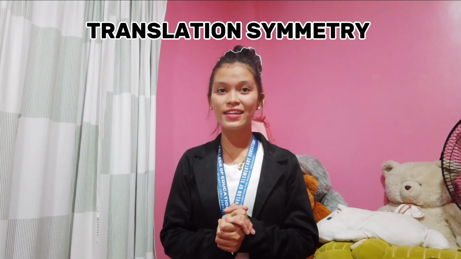Next, the translation symmetry. A design has translation symmetry if it can be shifted, translated a certain distance, and still look the same. So think of a repeating wallpaper pattern. For example, this image shows translation symmetry because the diamond pattern repeats itself by shifting horizontally and vertically. You could slide the pattern across or down and it would perfectly overlap itself.